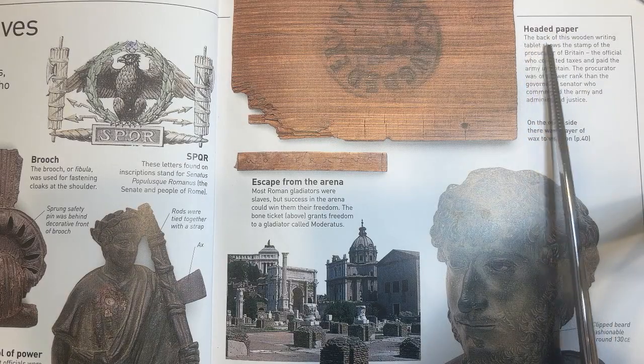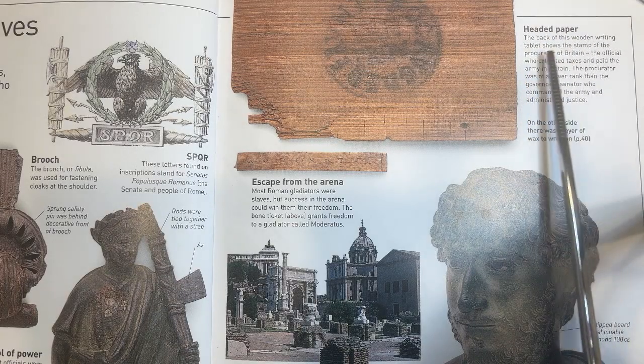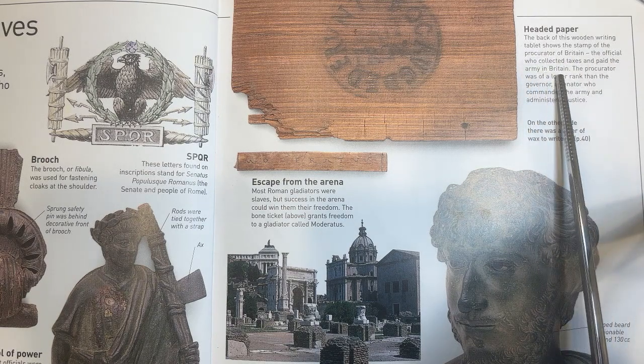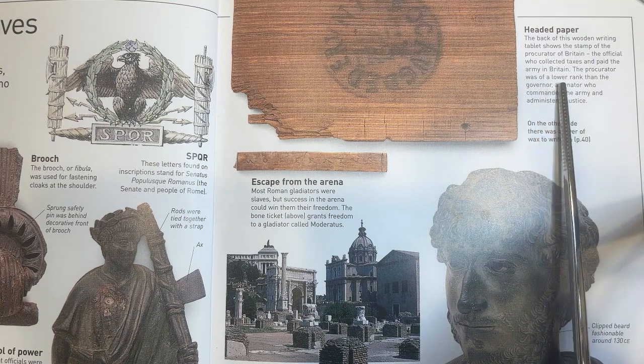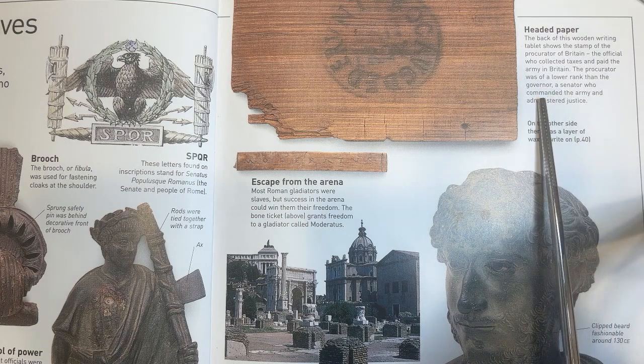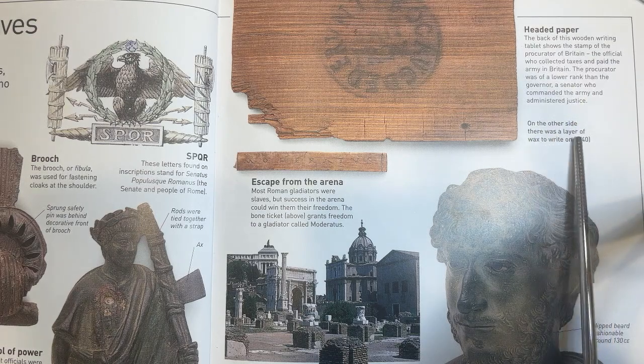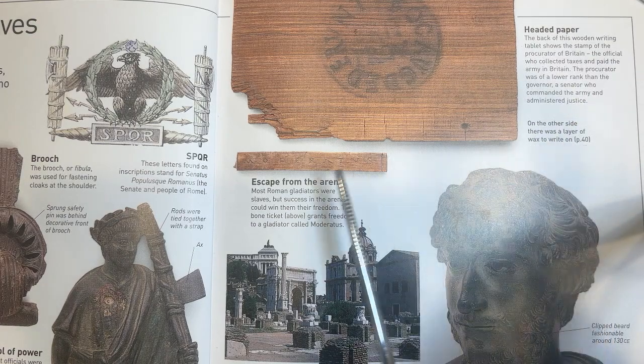Headed paper. The back of this wooden writing tablet shows the stamp of the Procurator of Britain, the official who collected taxes and paid the army in Britain. The procurator was of a lower rank than the governor, a senator who commanded the army and administered justice. On the other side, there was a layer of wax to write on.